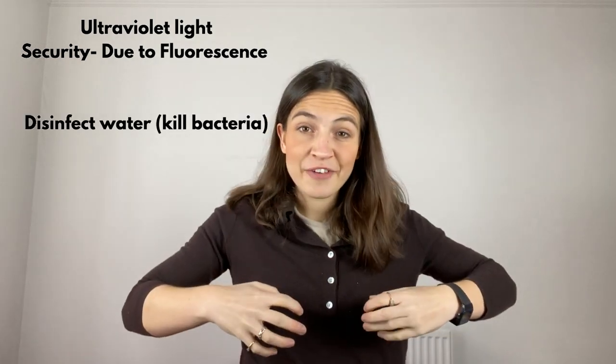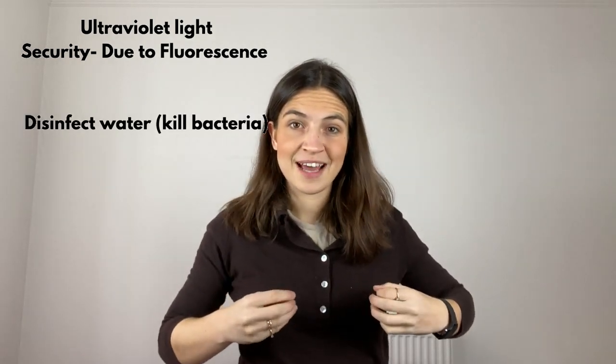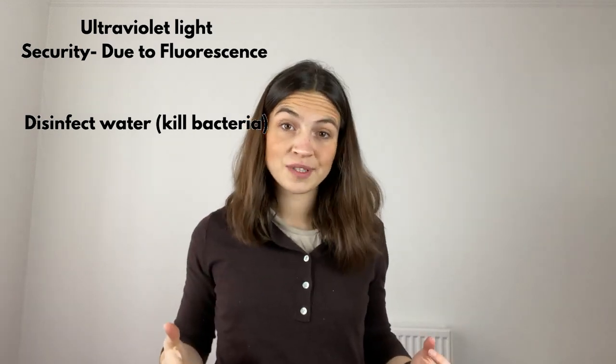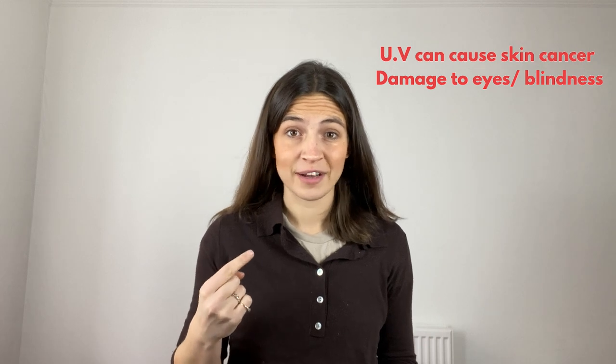In fact, banknotes do have this, and it makes it more difficult to forge your own banknotes. UV can also be used to disinfect water because it has enough energy to damage and kill cells. It can also kill bacteria in water. But beware, UV radiation can be absorbed by the skin. It's ionizing radiation and it can cause cells in your skin to mutate, which could develop into skin cancer. It can also damage cells in your eyes, which can eventually lead to blindness. So make sure you've always got your sun cream.